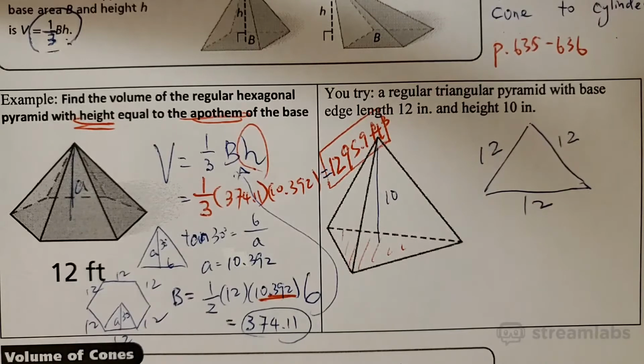You find the base area yet? 423, I think. Patrick, what are you doing here? So 12, I don't think it's 423.